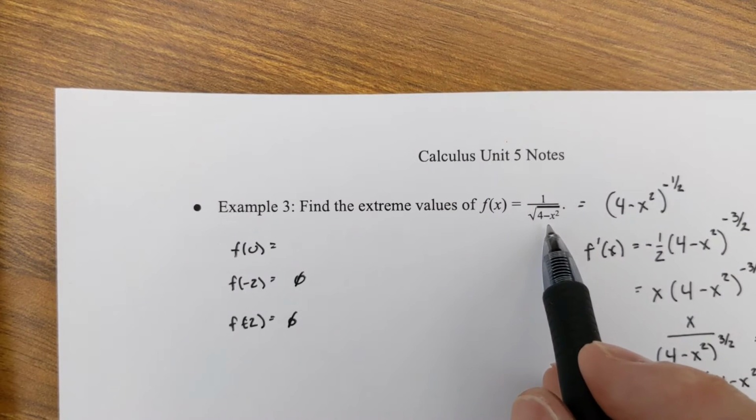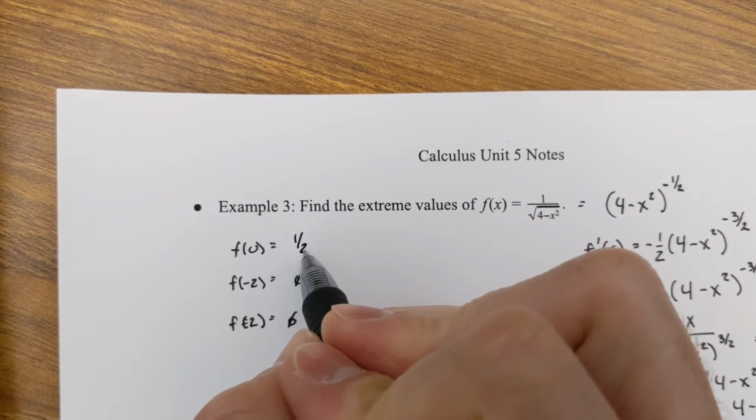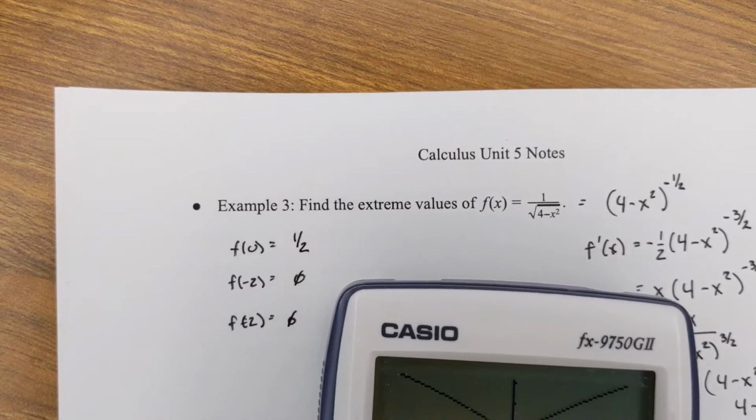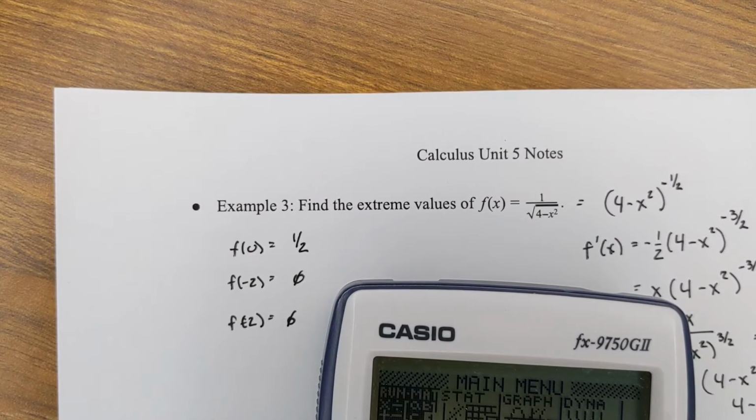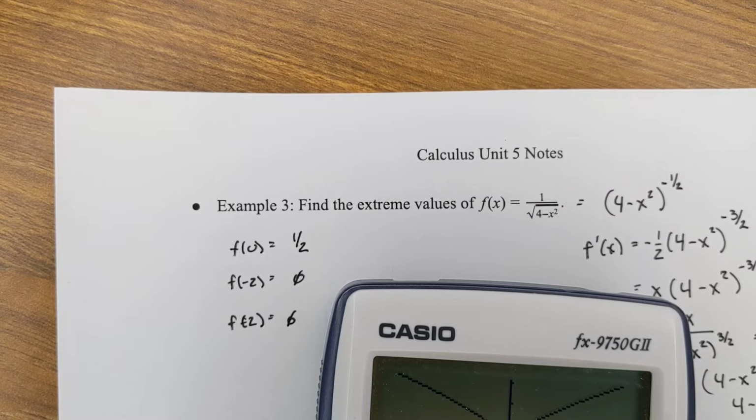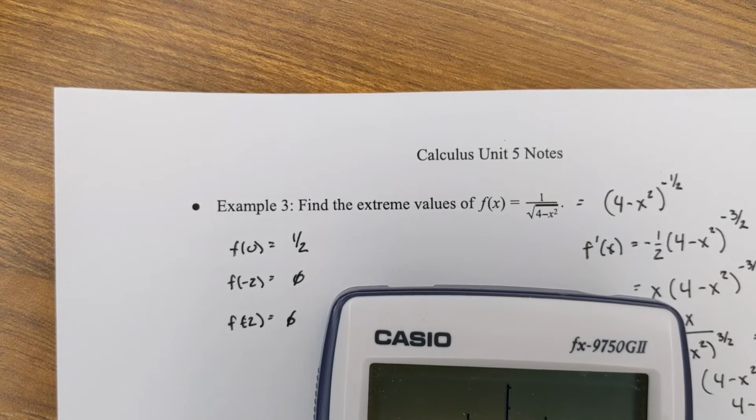F of 0 is going to be 1 over the square root of 4, which gives me 1/2. If I look at the graph of this guy, 1 over the square root of 4 minus x squared, it gives me that little shape.